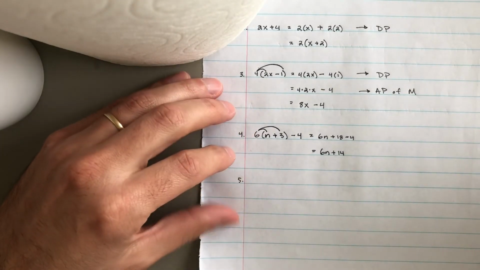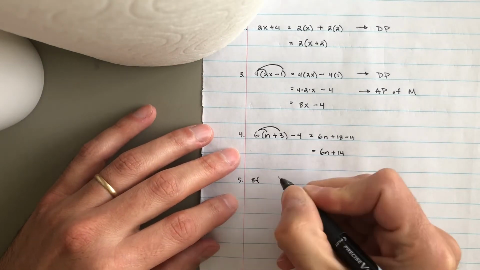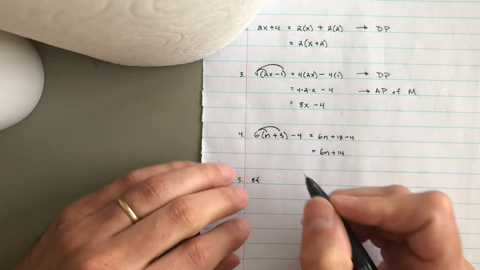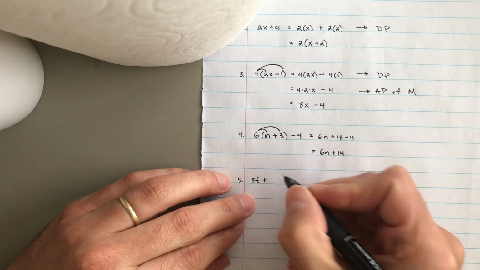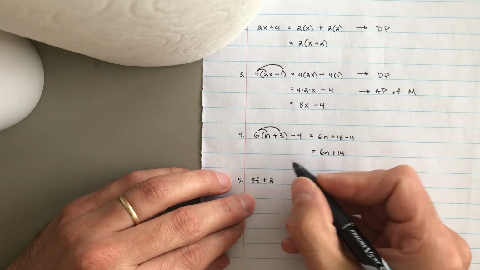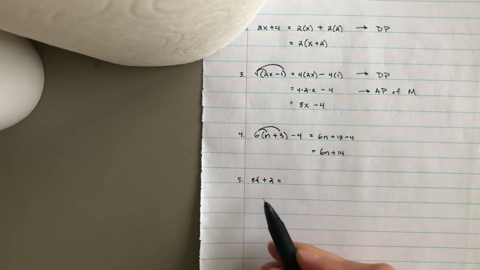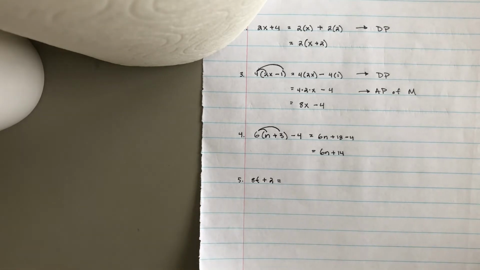All right, number 5, let's do 8t. I'm just pulling these from the book here. I don't know why I put t. I don't like to use the variable t. All right, so we've got 8t plus 2. Because of the t and the plus sign, I mean, come on. What are they doing to me?